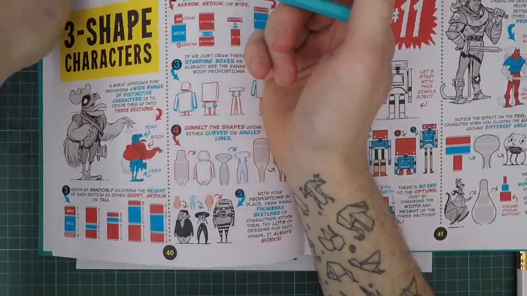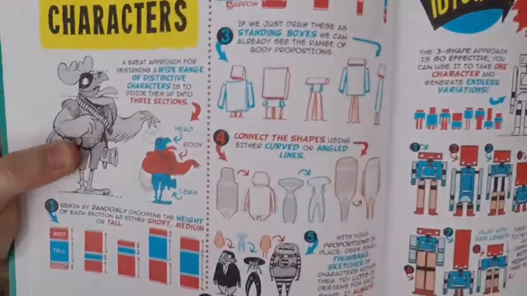All right, off to my desk. All right, guys, I'm ready to do some 3-shape characters.